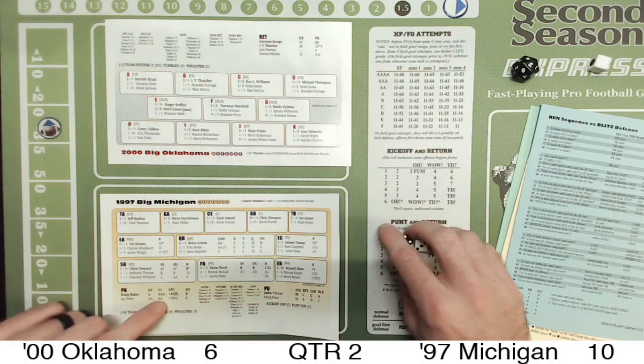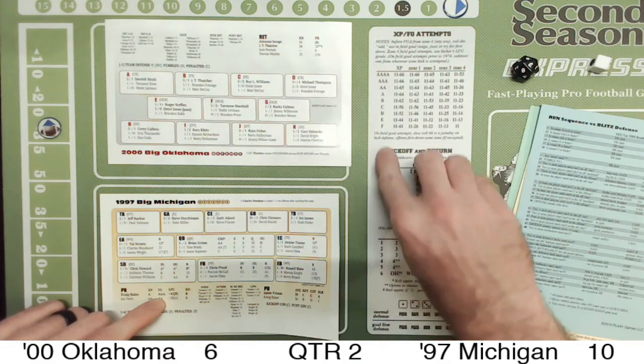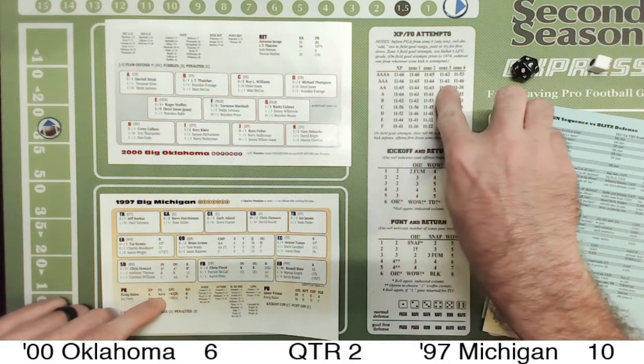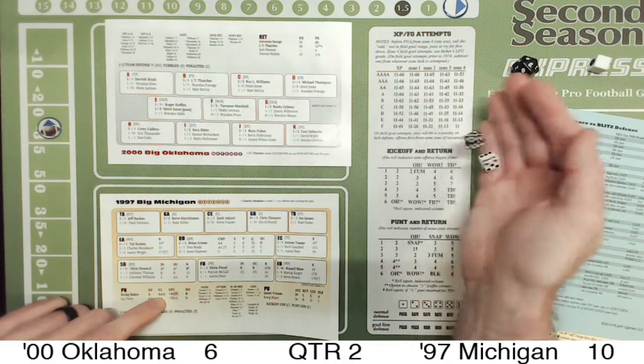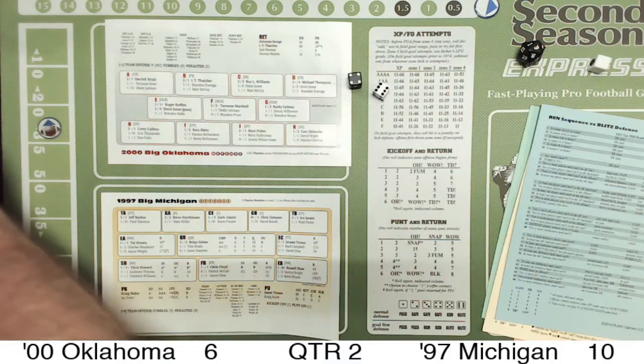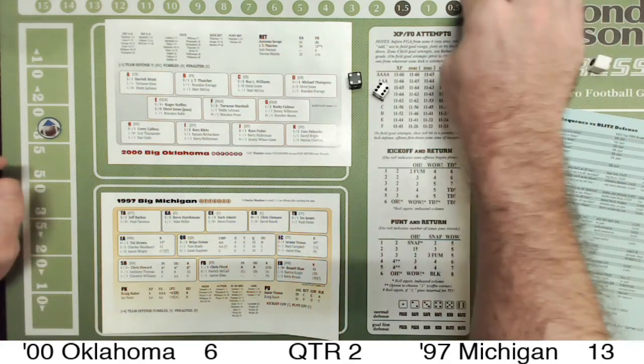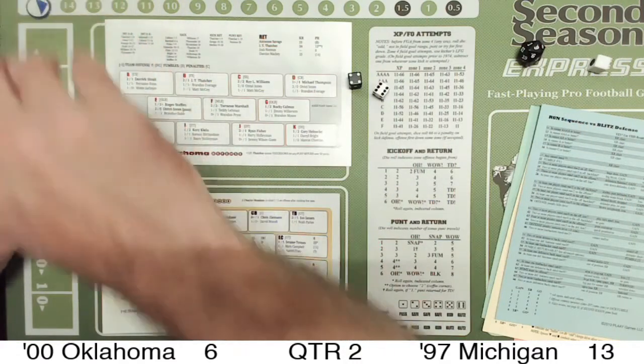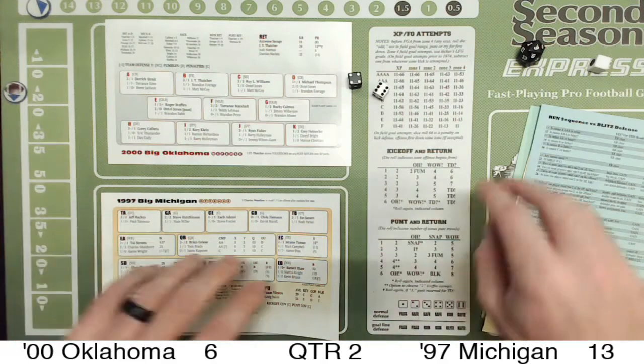They're going to try for a field goal. Craig Baker is an AAA from zone 3. He needs an 11-61 and gets it. Time expires in the second half. Michigan with 13 unanswered points in the second quarter. It is 13-6 as Michigan is set to receive the ball to begin quarter number 3.